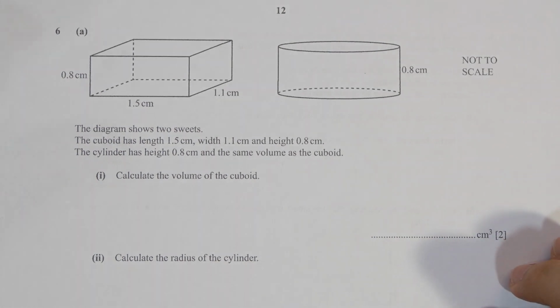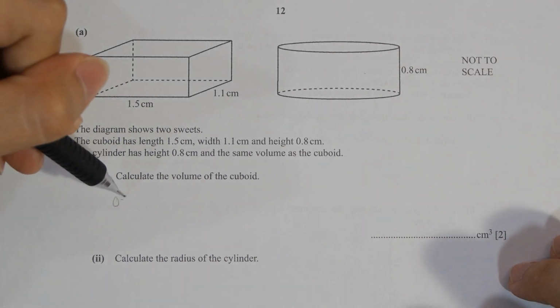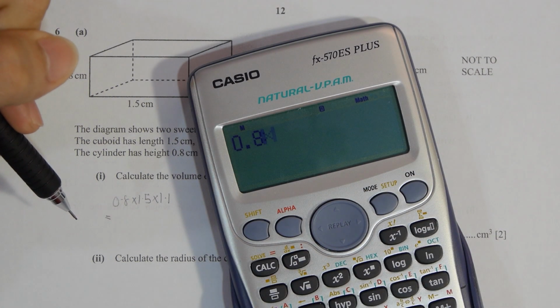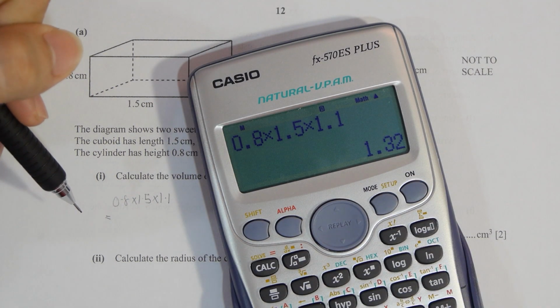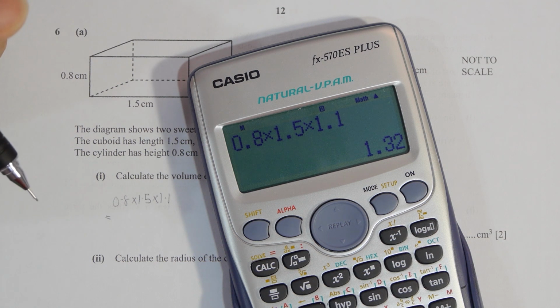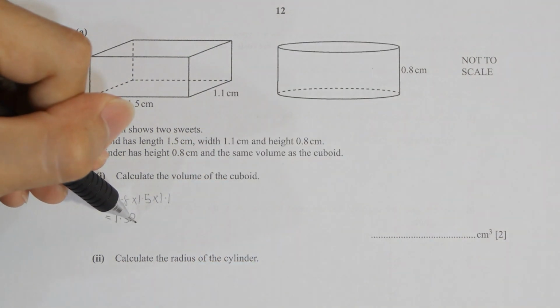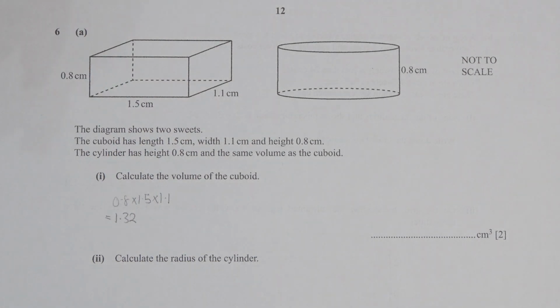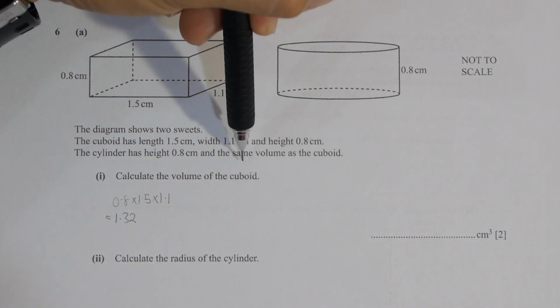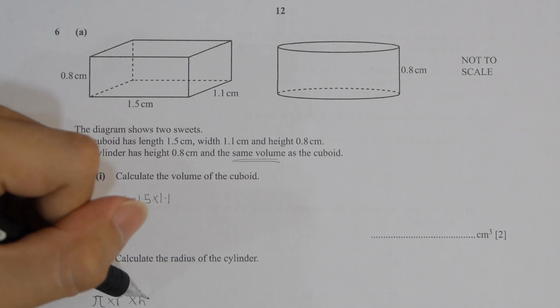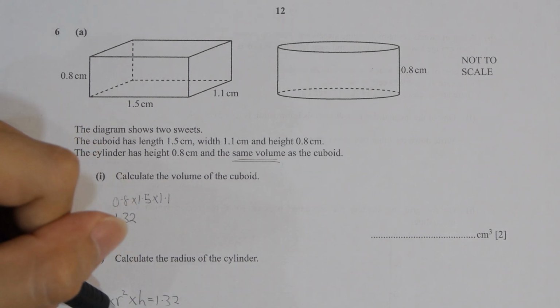For question 6, part A, the keyword here is that they both have the same volume. For you to find the volume of the cuboid, simply multiply 0.8, 1.5 and 1.1 together. Since the volume that we have gotten is 1.32, then you just take pi times r squared times h equals 1.32. So run the shifting, then you'll be able to get the answer.